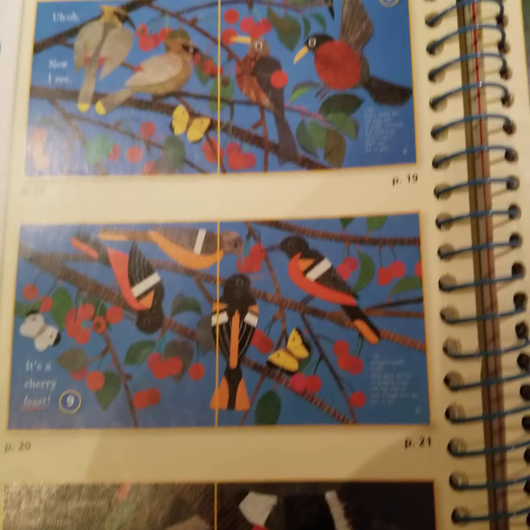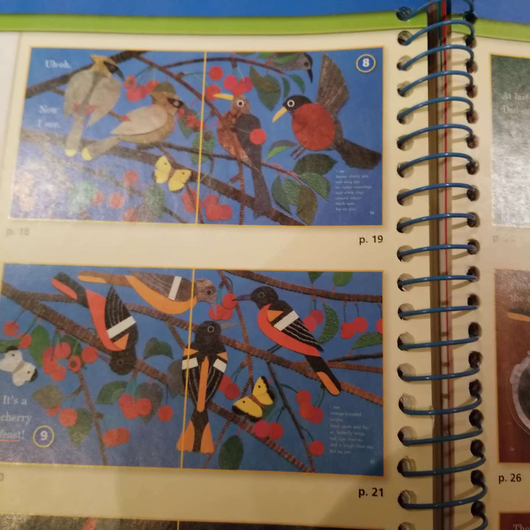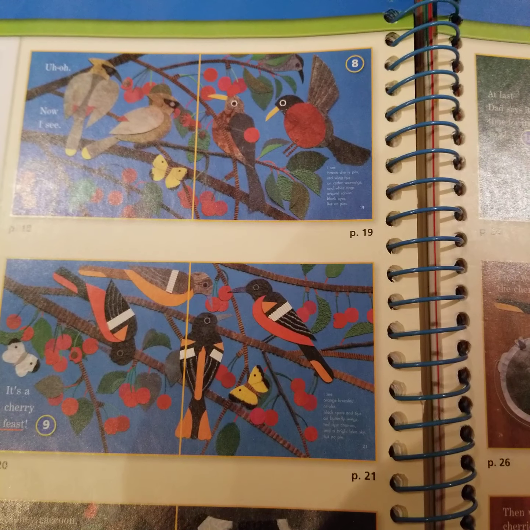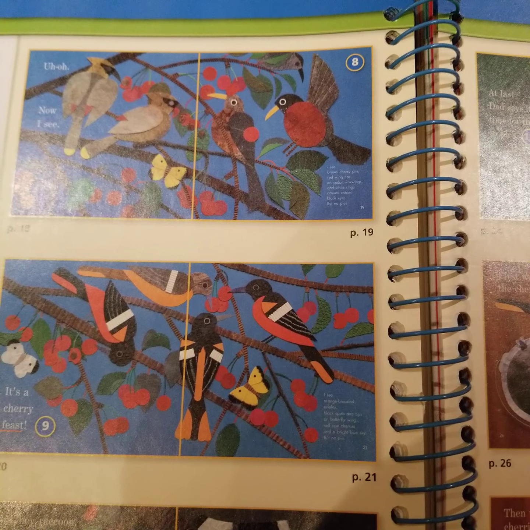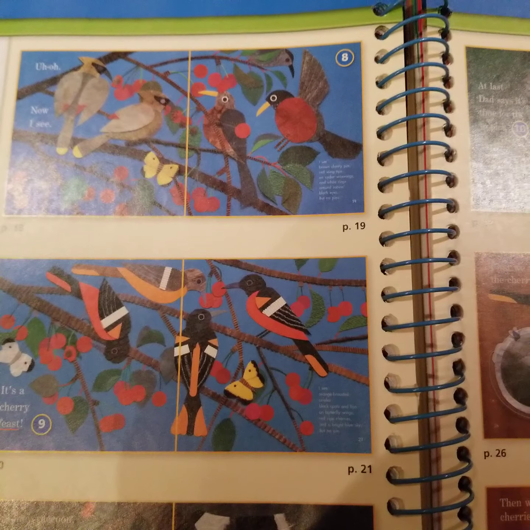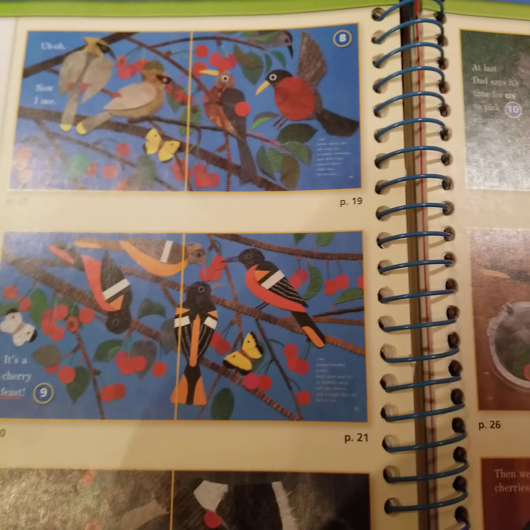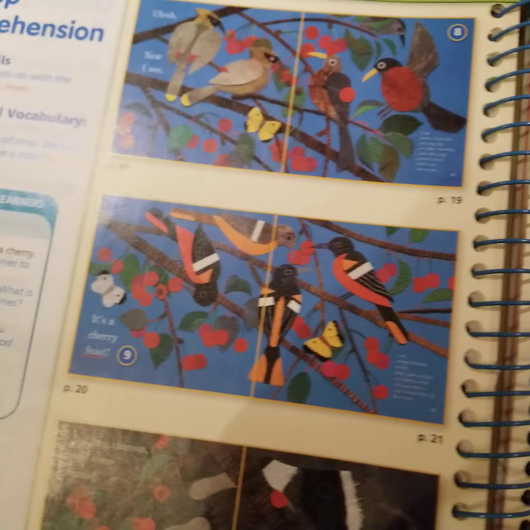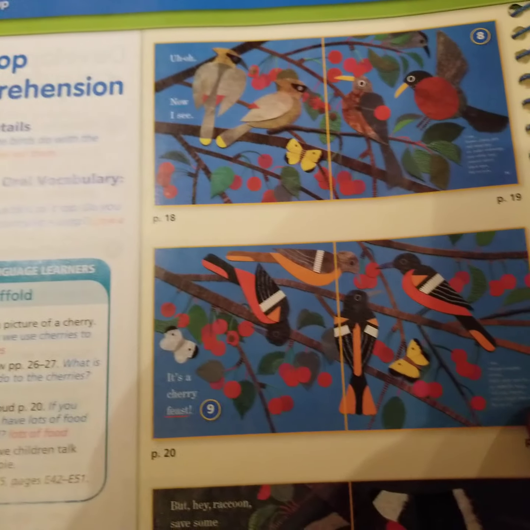And the small print says, I see orange-breasted orioles, black spots and tips on butterfly wings, red ripe cherries, and a bright blue sky, but no pie. All right, so he sees all these things, but there's still no pie.